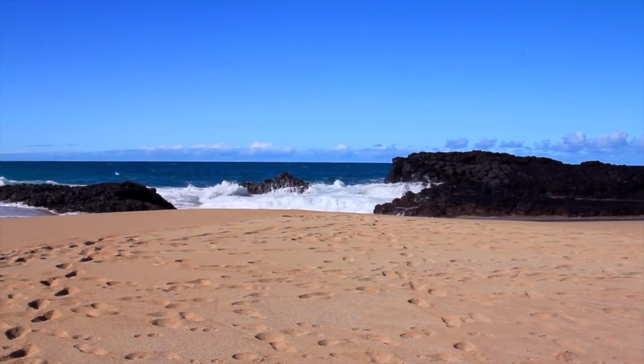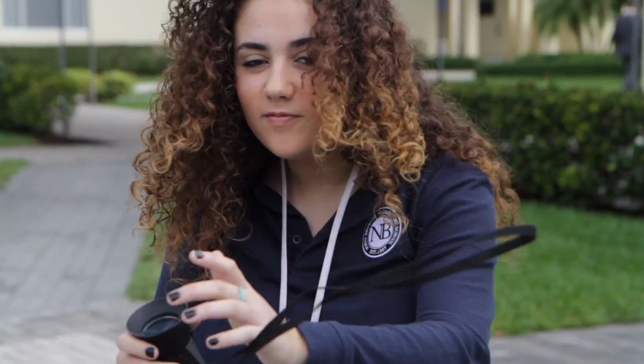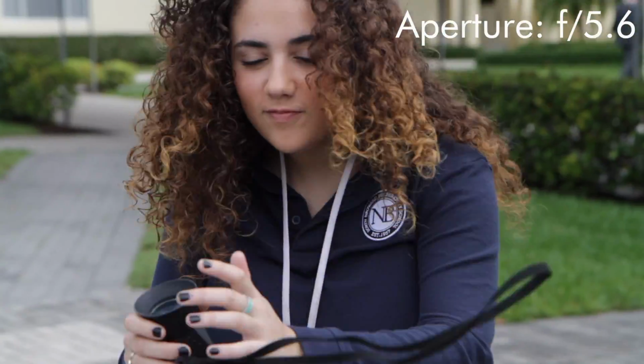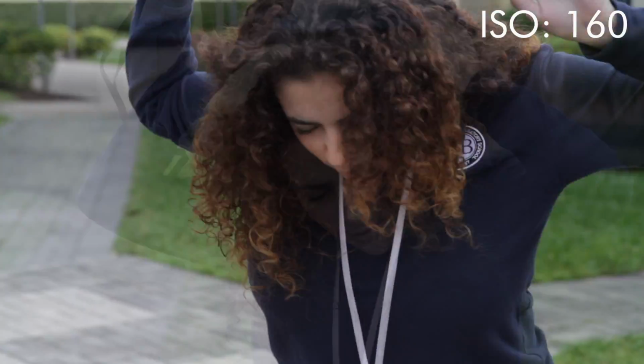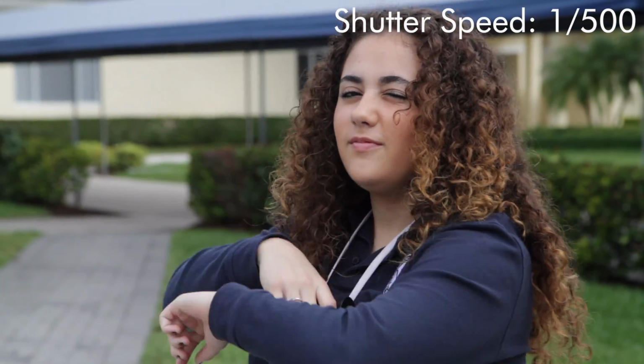In this first shot of Blake dancing, the aperture is set to 5.6, a relatively wide opening. It is that which creates an effect of Blake being in the foreground and the background being just that. Since we were filming outside in Florida, an area well known for its brightness, our ISO was very low in order to balance the lighting of the shot. The shutter speed was 1/500th of a second, which allowed for Blake's movements to be recorded as a fluid motion.